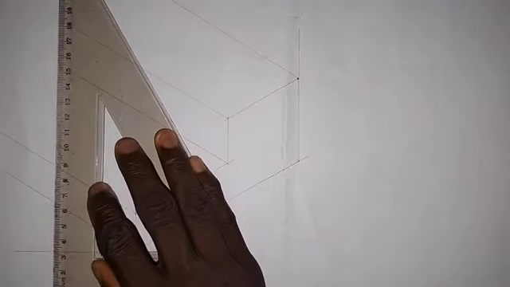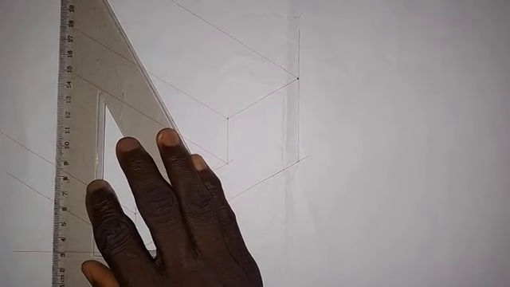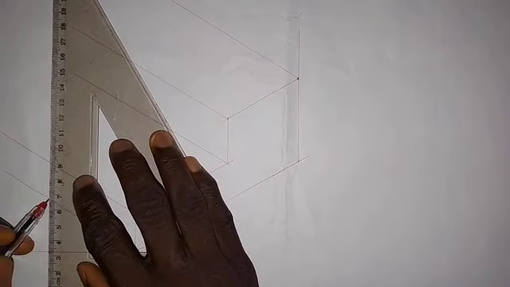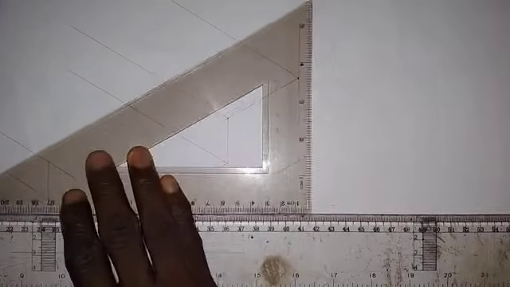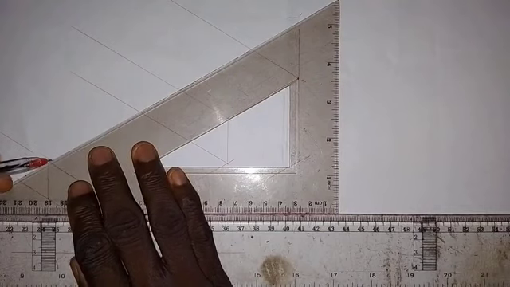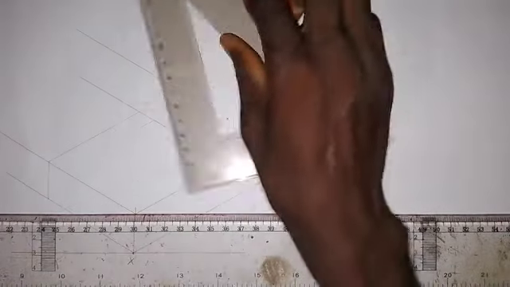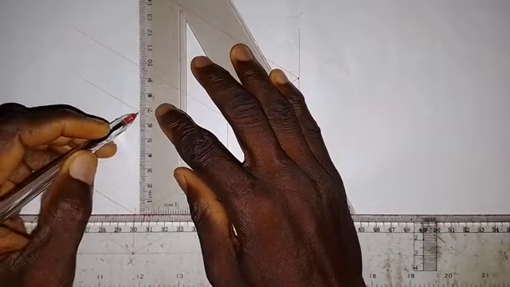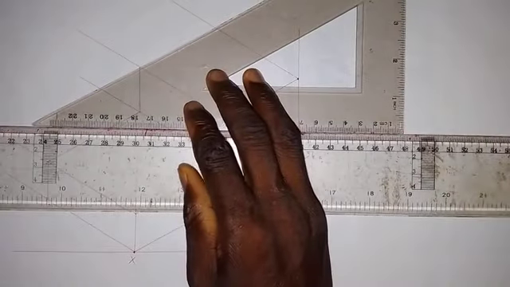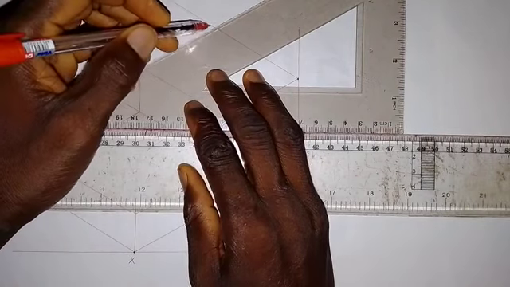So what I need to do now is to transfer this point to other parts. So I will draw a vertical line here, and transfer it to meet a point here, and here also I will draw a vertical line like this. Then I'll transfer this to the end here like this.